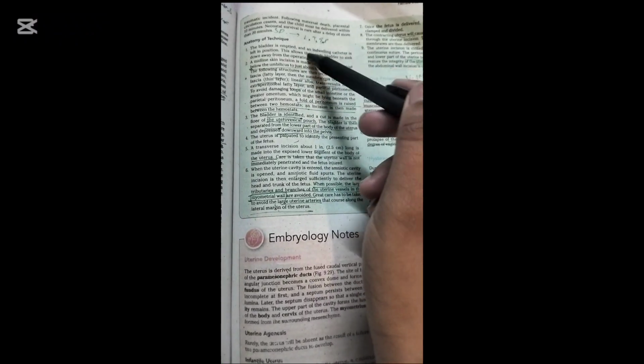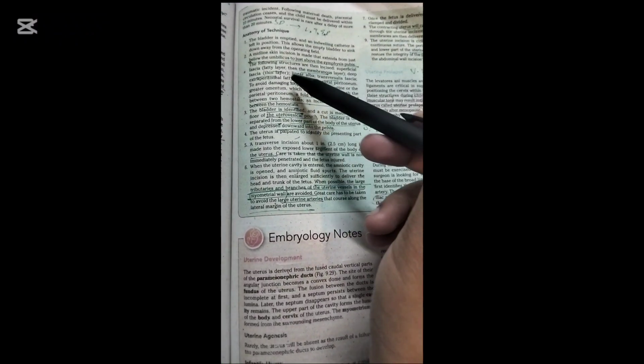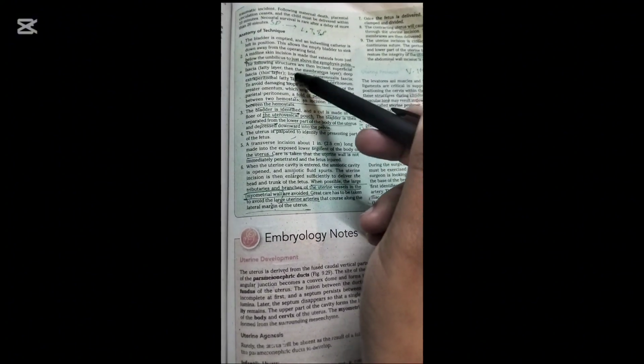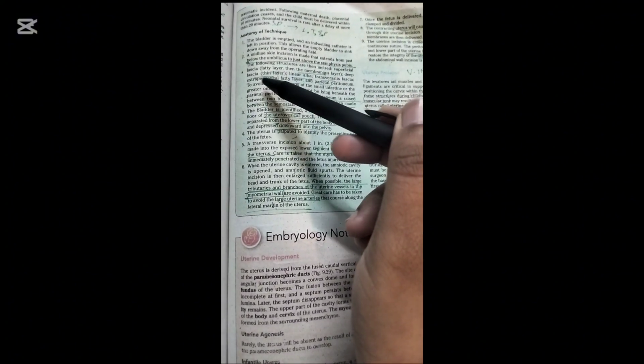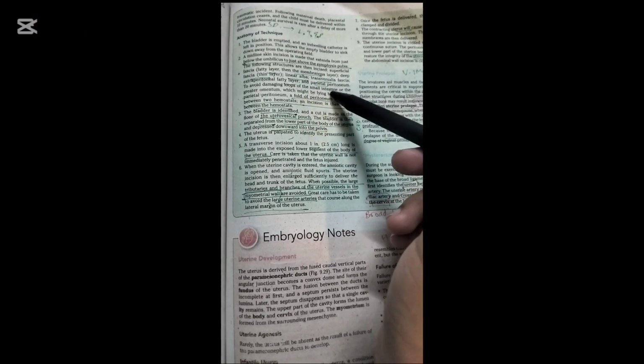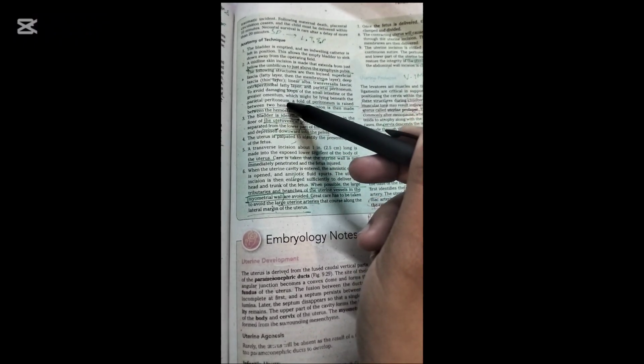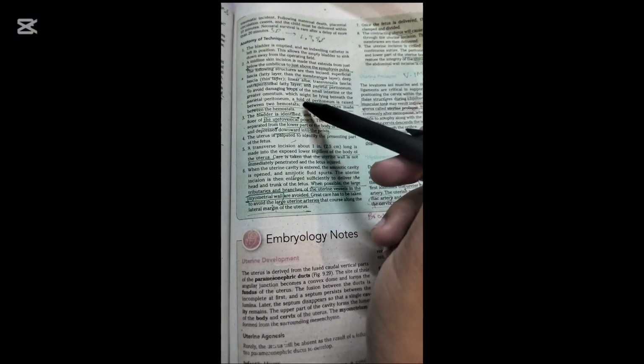So for that we have LTEP. We are going to incise the linea alba, then incise the transversalis fascia, then the extraperitoneal fatty layer, and then the parietal peritoneum, to avoid damaging the loops of the small intestine or the greater omentum, which are present posterior to the uterus.